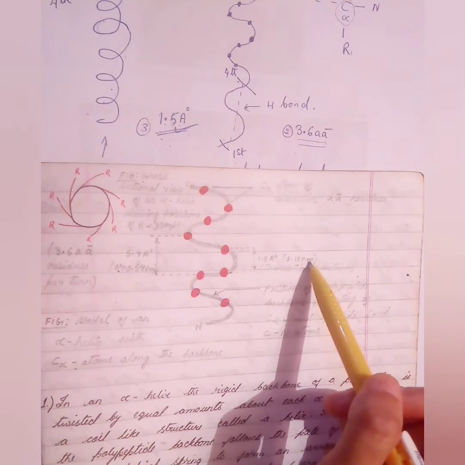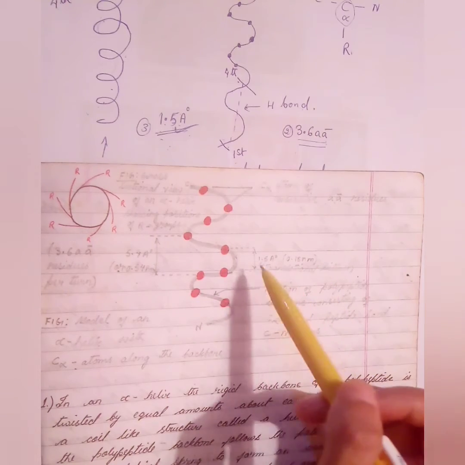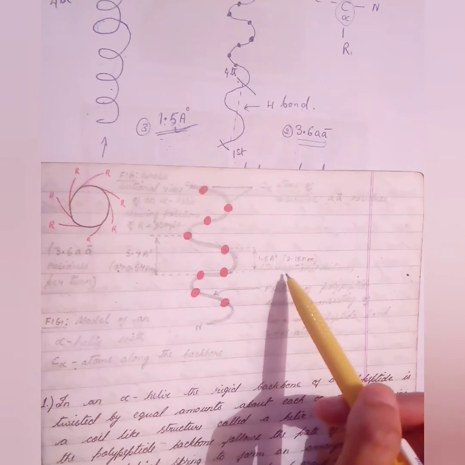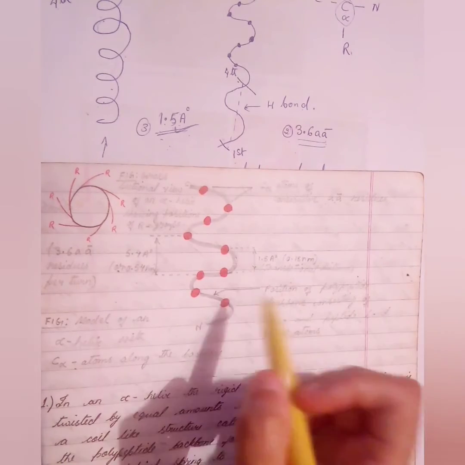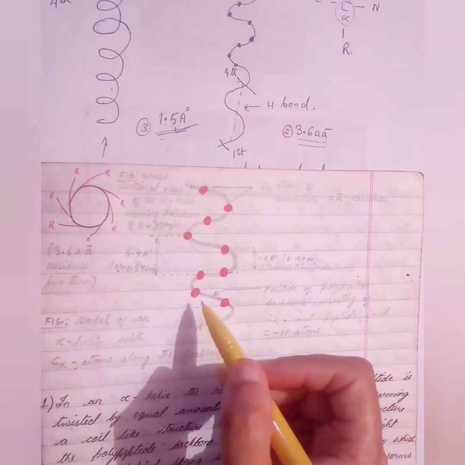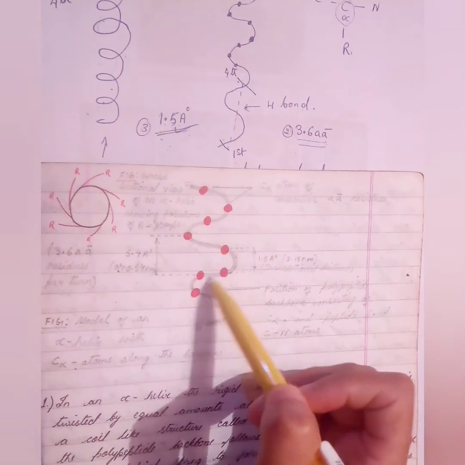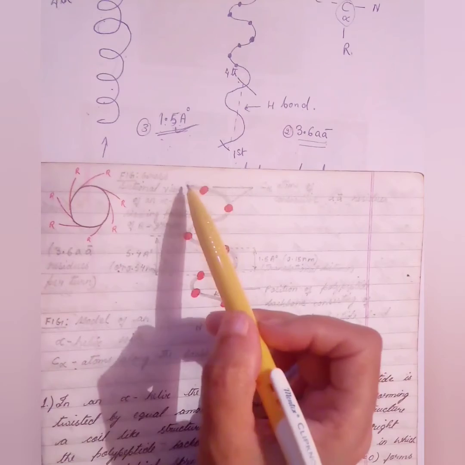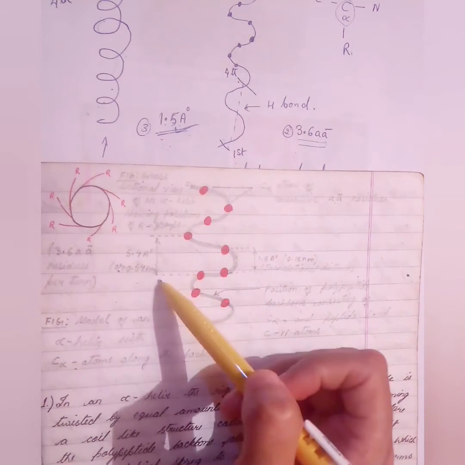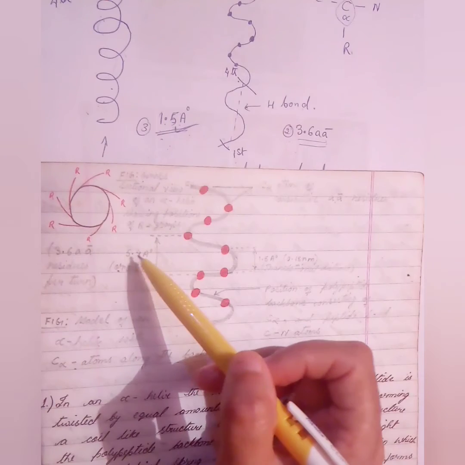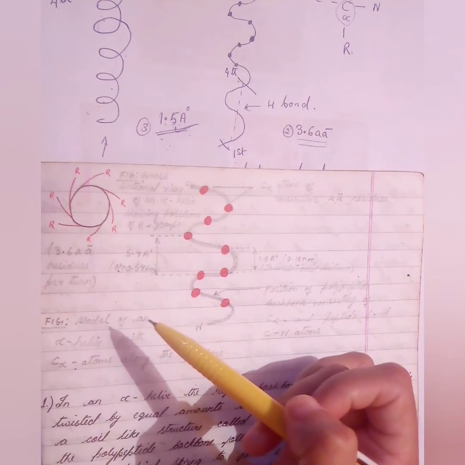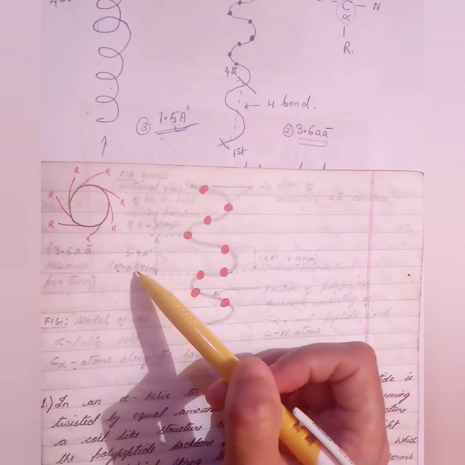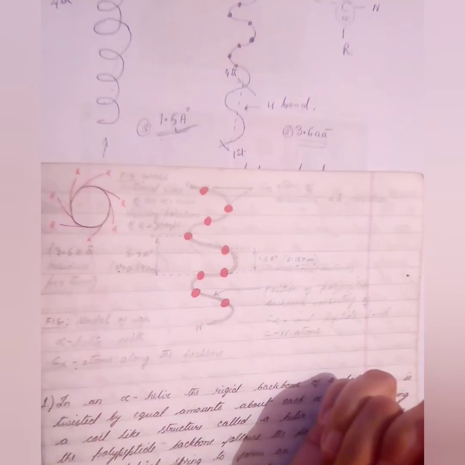This distance between each amino acid residue is also known as the translational distance. And here you can see that per turn, this structure repeats itself after every 5.4 angstrom. So per turn, from here to here, it is 5.4 angstrom or 0.54 nanometer.